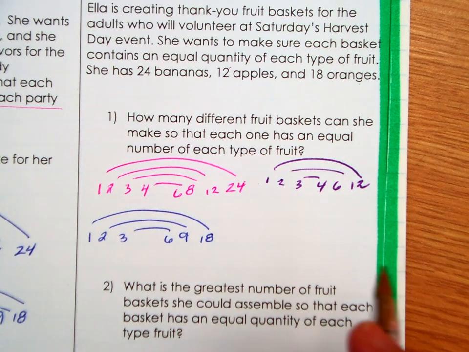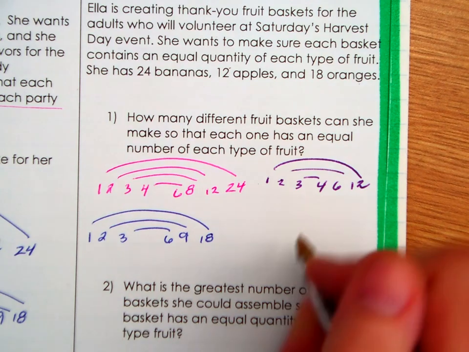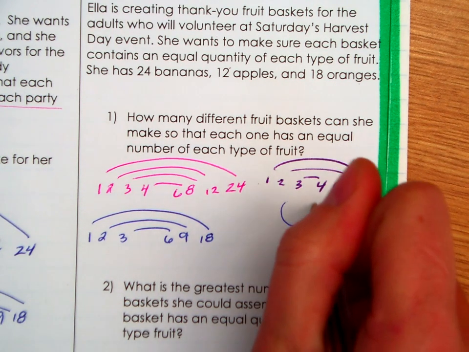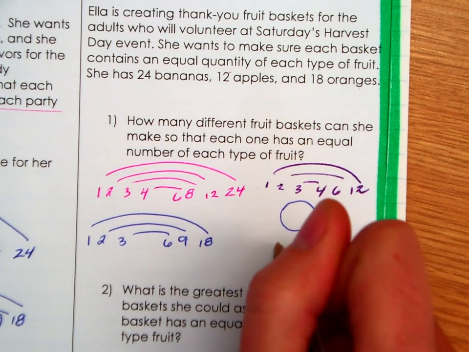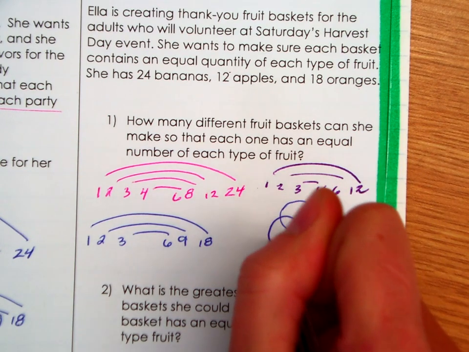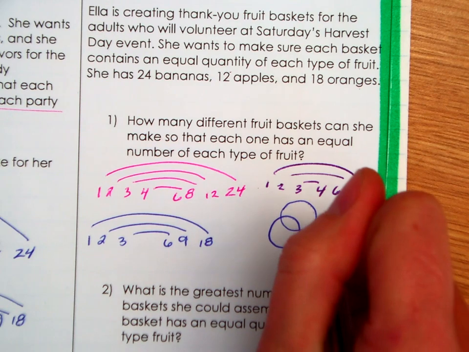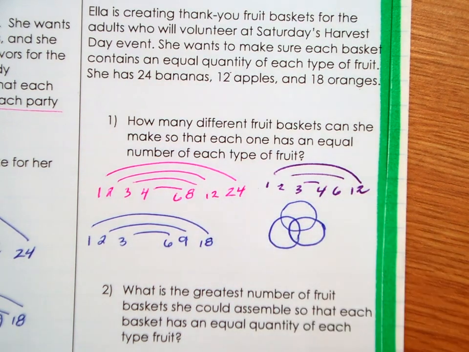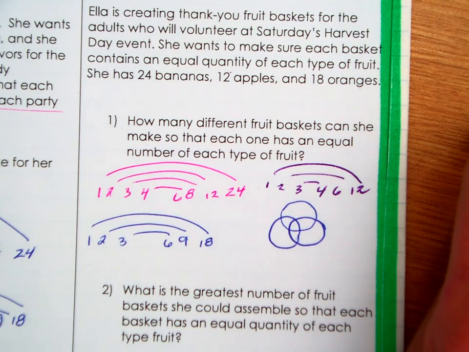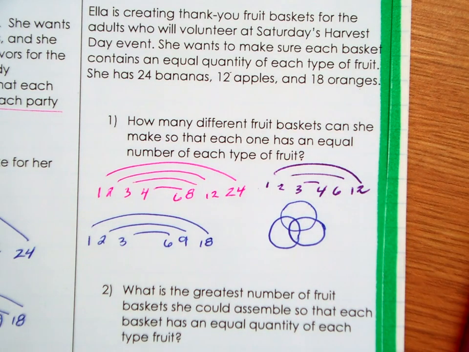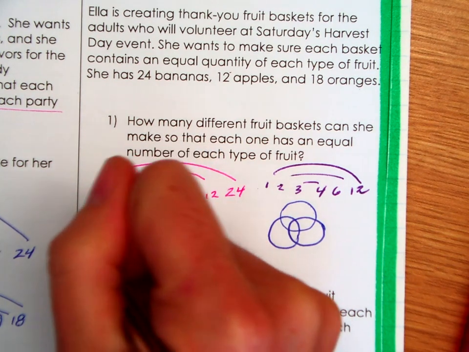Okay, our Venn diagram actually has to have all 3. It'd have to be a common of all 3. So if you were imagining this, that would be where the distinct factors of 24, the distinct factors of 12, and then the triple crossover would be the distinct factors of 18. So who do they all have in common? Let's look at it from that perspective because my Venn diagram is super tiny. Okay, they all have 1.